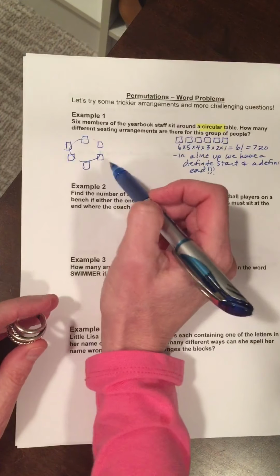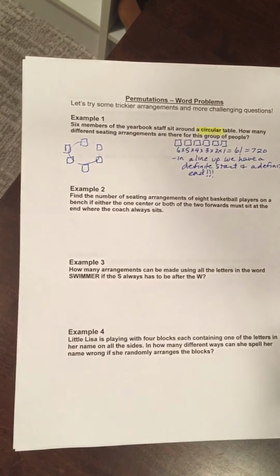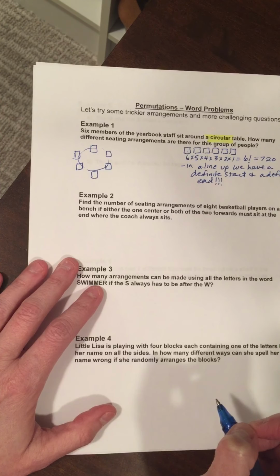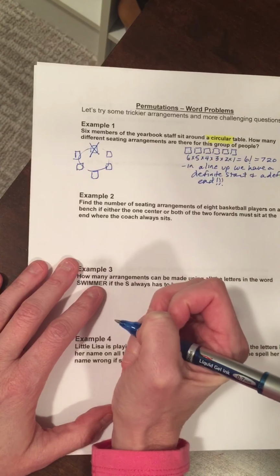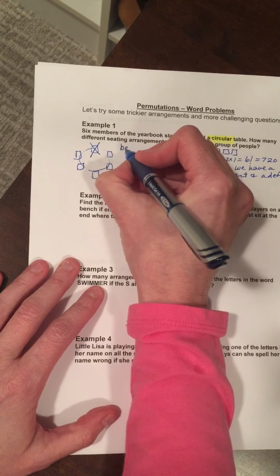So when I look at this circular table, who's the starting person? Who's the ending person? I don't know. There is no definite start. So what has to happen? Because there is no definite start or end in a circle, we need to secure a person. Okay, so let me write this down.